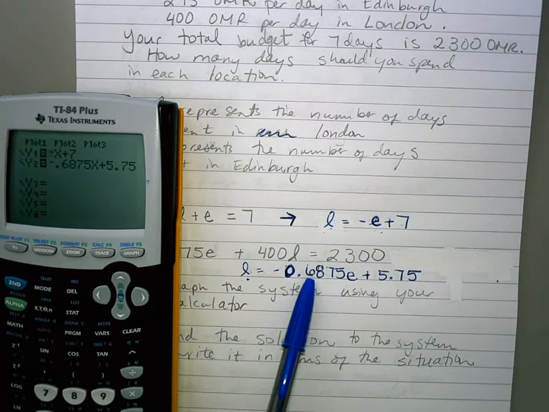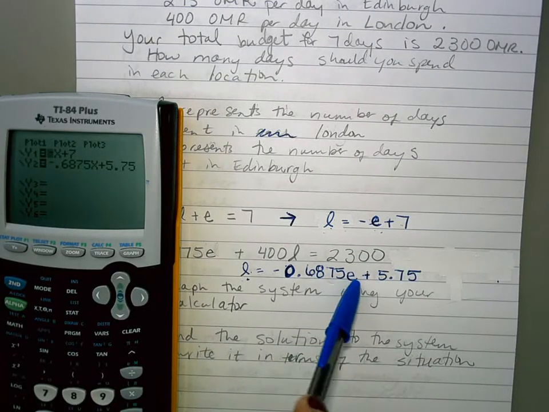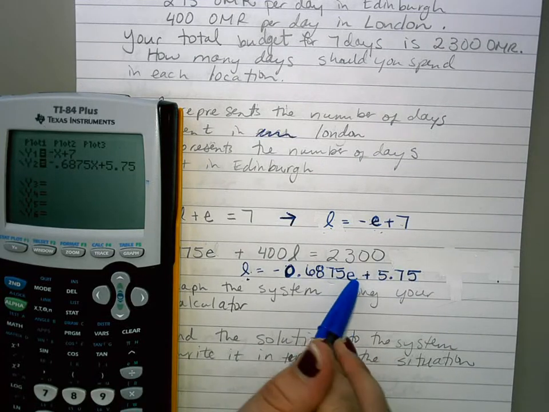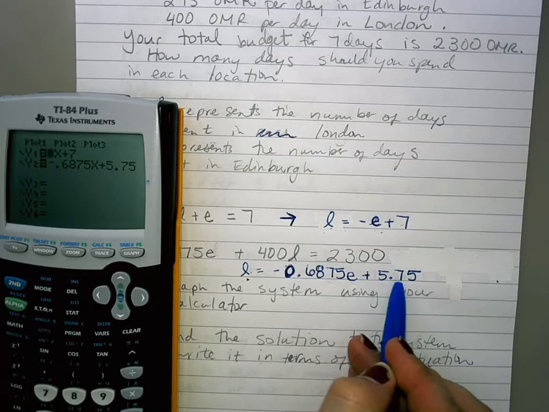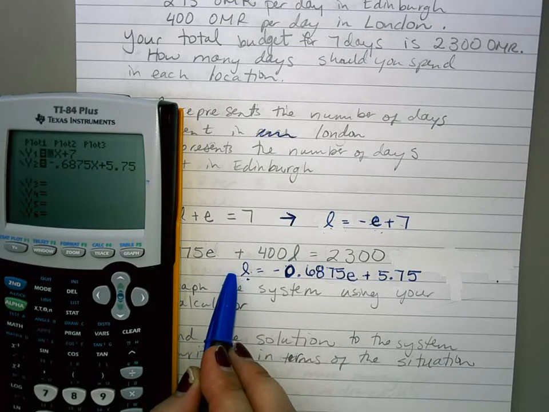So this would be about 688-ish Omani Baisa per day over the course of the days in Edinburgh, and this represents how much money maybe you would have had when you arrived in London or something like that.